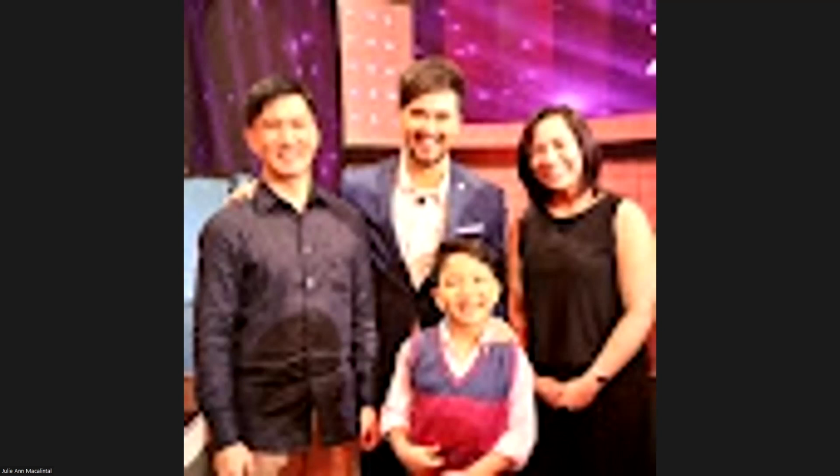Mhm. Ayun. 40. Copy. Paste. Bago mag-load. Ayun. At 4. Nag-share ka ba ng screen? Wait a minute. Bilang mo. Ayan. Ayun. Dito. Nagkamali yata ako.